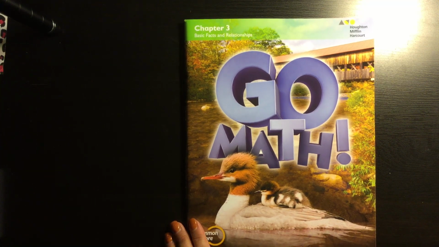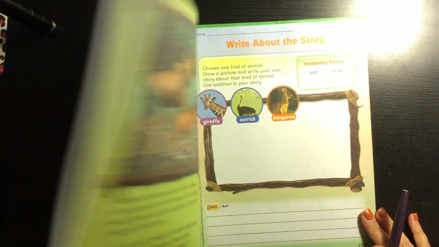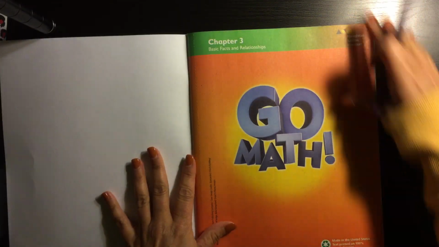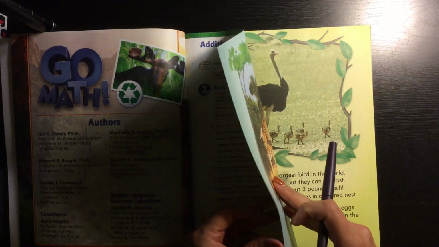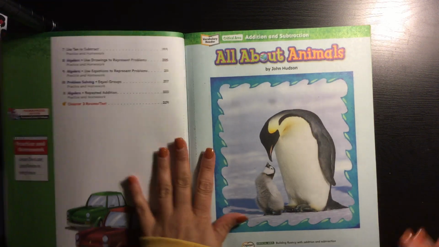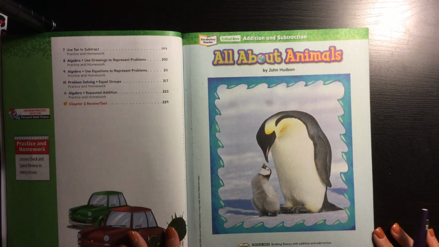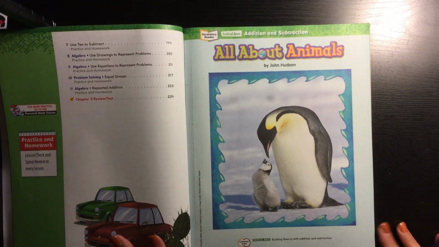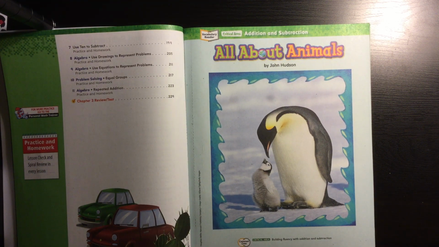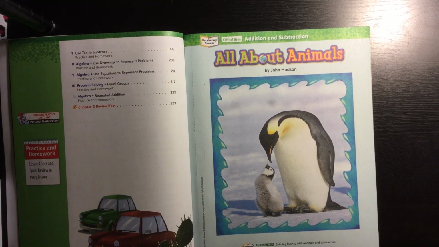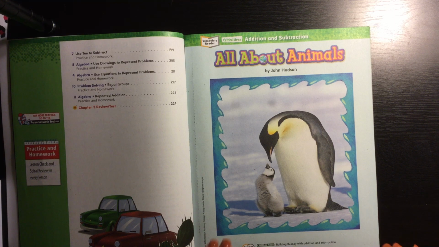All right. So what we're going to do first is we are going to open up to the page that starts with an animal story. It is this page 151, all about animals. I'm going to read the story out loud to you, and I'm going to ask you to pause the video throughout so that you can solve the math problems that are in this story.